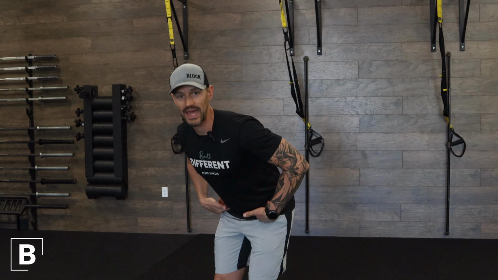You could also say, we're working an RDL today, so you're going to feel that hip hinge. That also would work if that is the direction you're trying to go, either the purpose or the actual area of the body that you're trying to target from a muscle perspective.